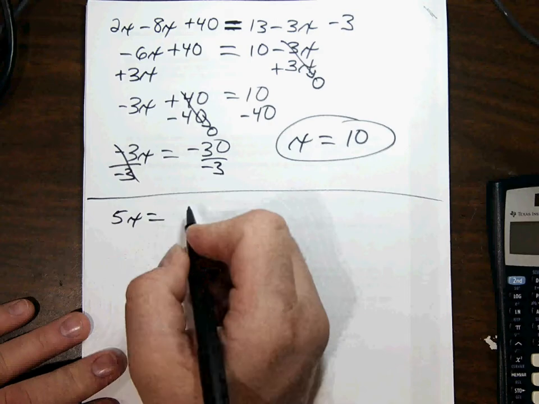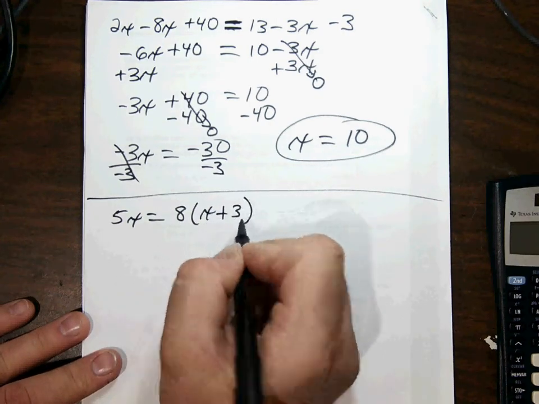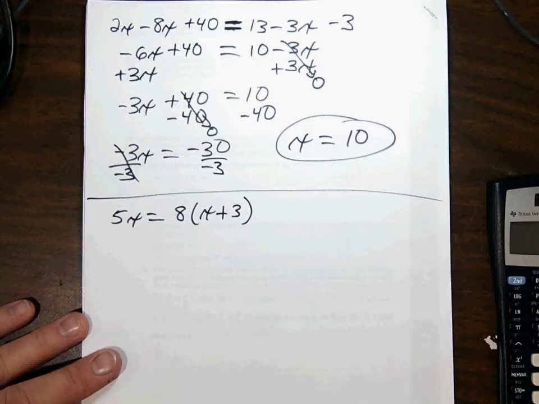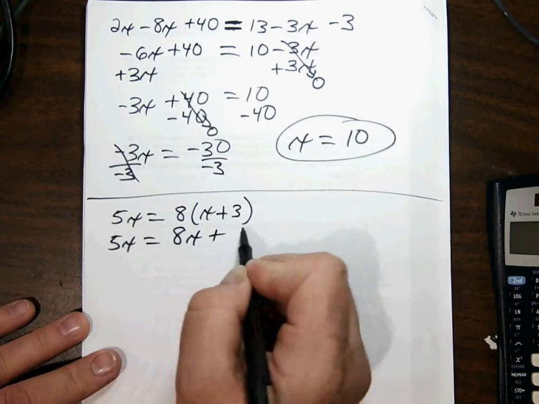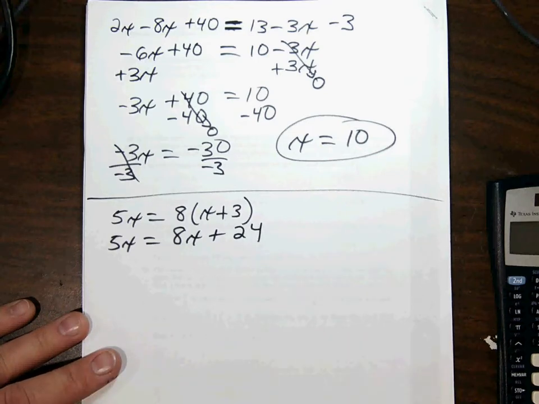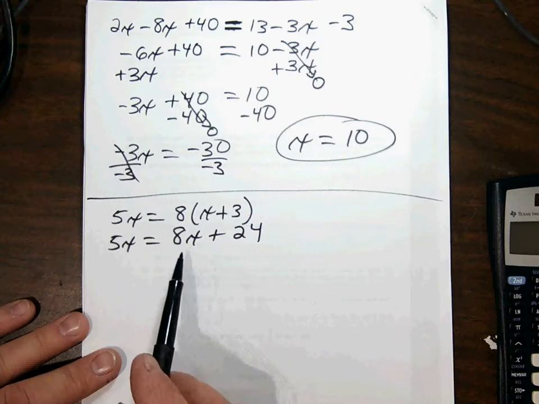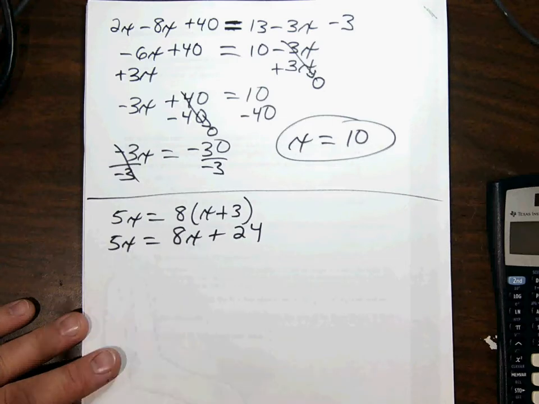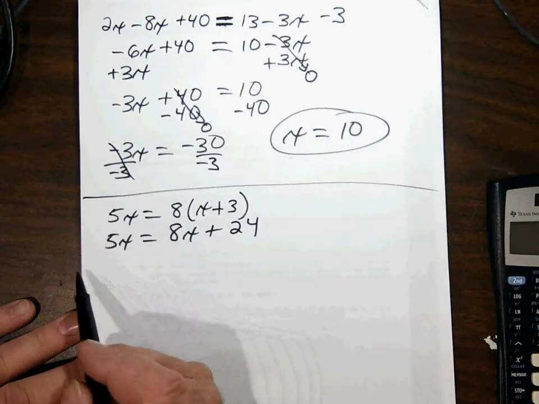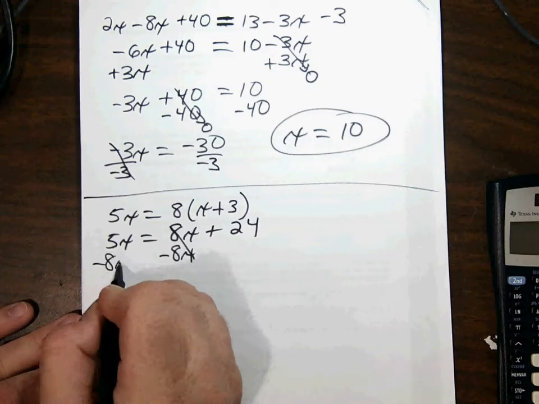5x equals, you know what to do, 8 parentheses, x plus 3. So first I need to distribute over there on the right. 5x equals 8x plus 24. Right, distribute my 8. Okay, now I don't have a constant on the left, so it would be silly for me to try to move the 5x over to the right, because then there'd be nothing left on the left.